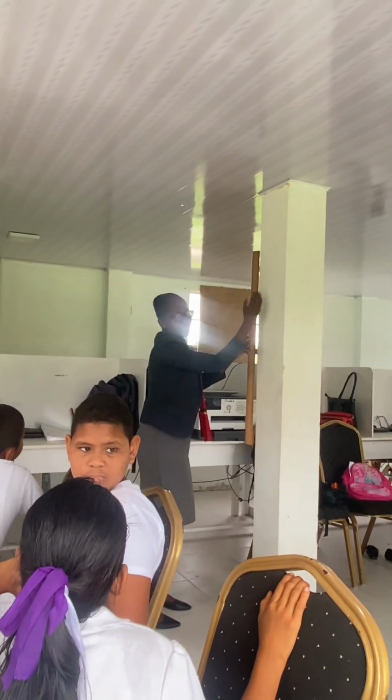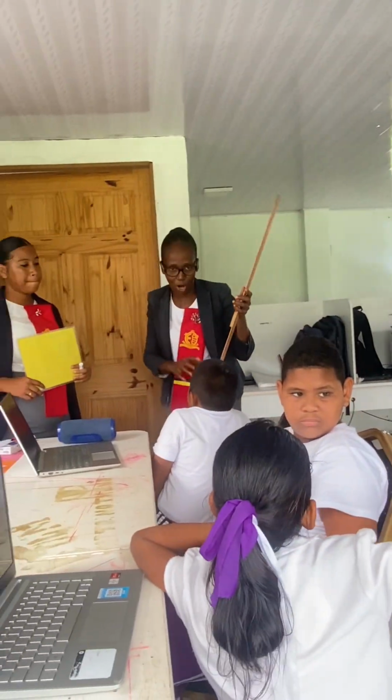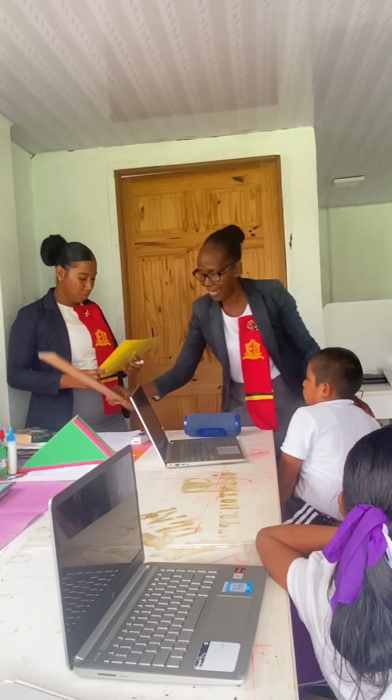Okay, boys and girls? So you measure the length. The two lengths would be the same amount, and then you measure the width, and the width would be the same amount. You add it all up. That's how you get your perimeter. All right, boys and girls?